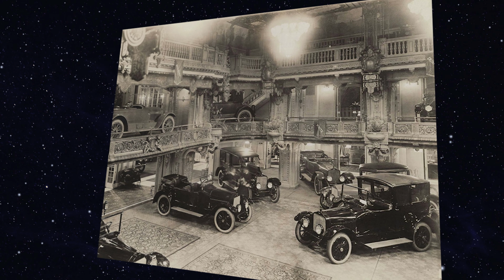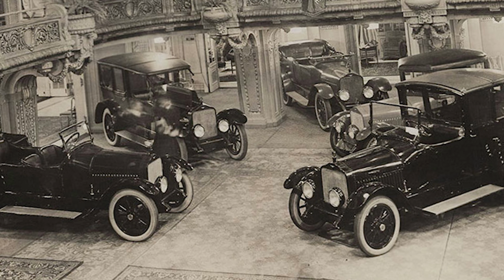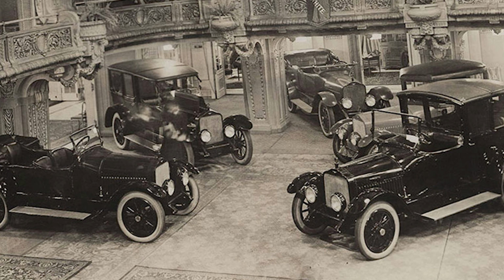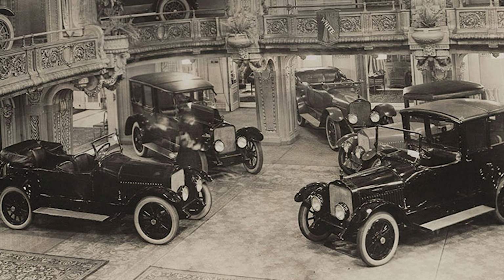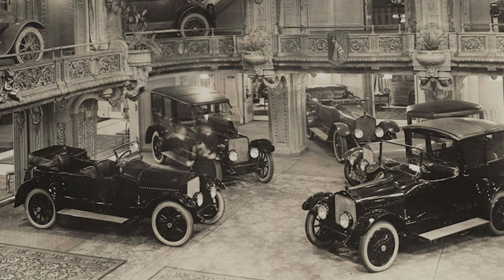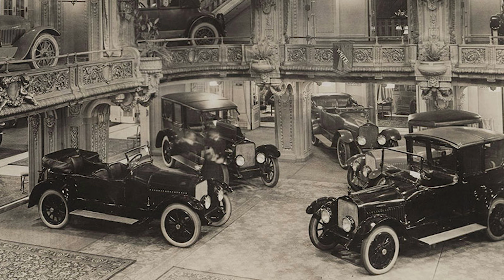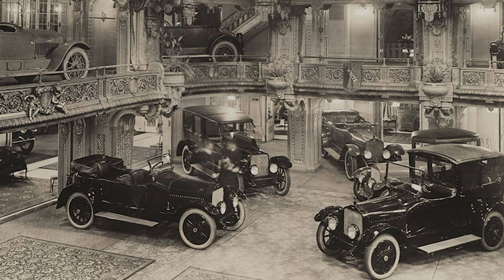The automobile salon at the Hotel Astor in New York displayed luxurious models in 1918, reflecting the sophistication of the automotive industry in the early 20th century. The event took place in a richly decorated setting with chandeliers and classical architecture, attracting elite visitors interested in transportation innovations of the era.